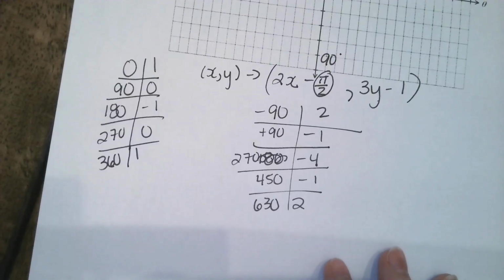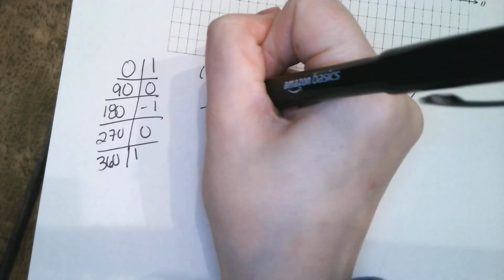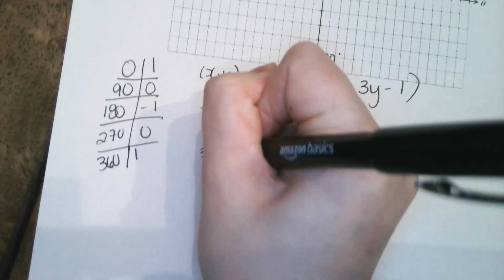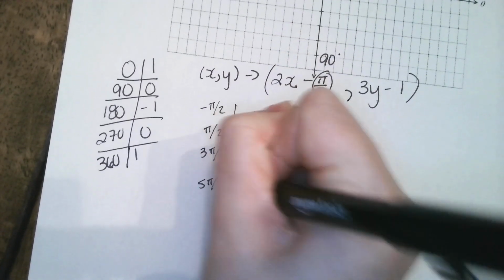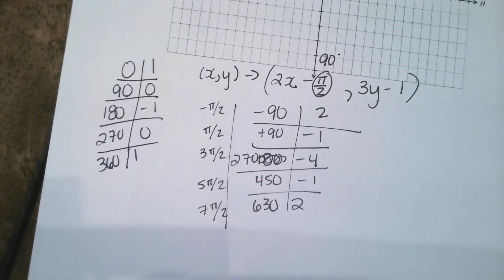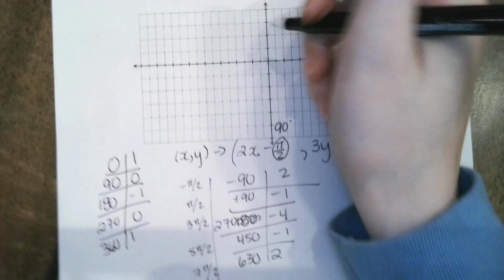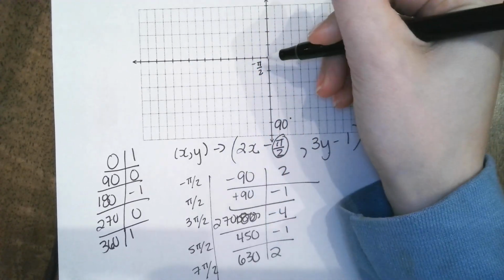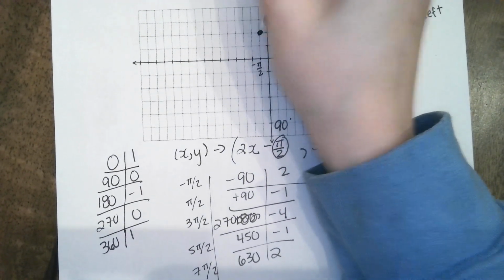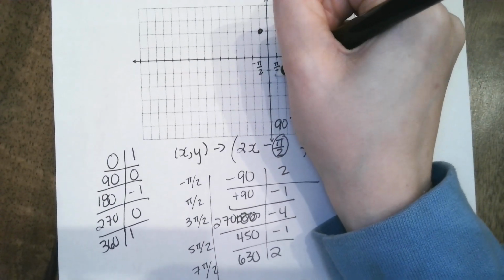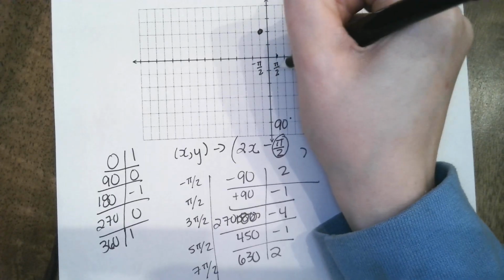So you could go ahead and plot these points now. I'm going to change them back to radians. So -pi over 2, pi over 2, 3 pi over 2, 5 pi over 2, and 7 pi over 2. These were nice because they're all from my unit circle, or most of them are. And then you can plot those on the graph. So I am going to say that each block is pi over 2. So this is -pi over 2, or -90, which has a height of 2. This is going to be +90, which has a height of -1.